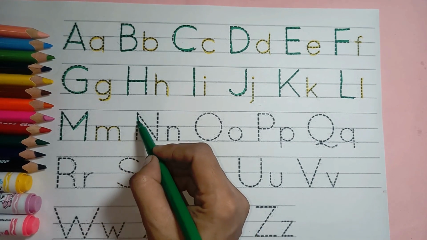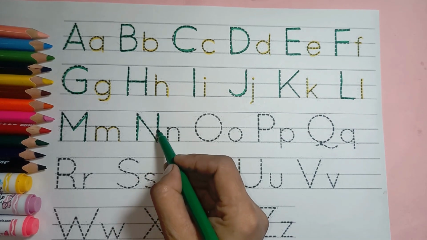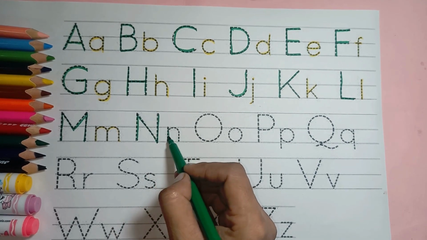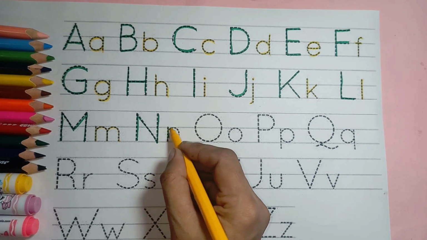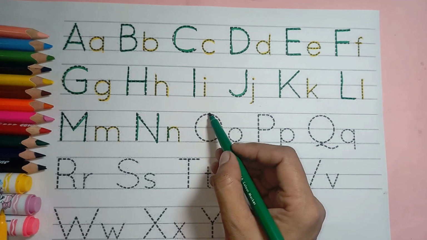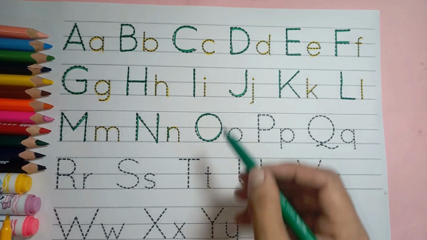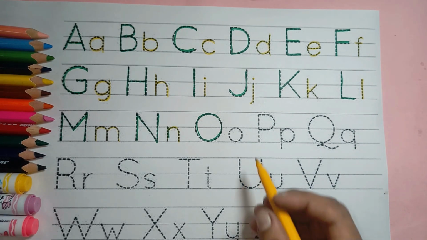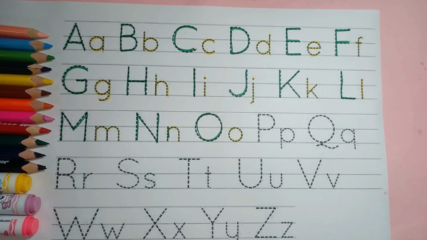Capital letter N. N is for nest. Small letter N. Capital letter O. O is for orange. Small letter O.